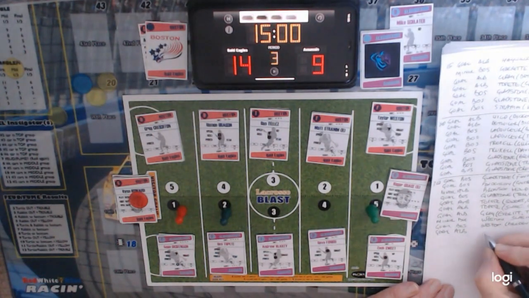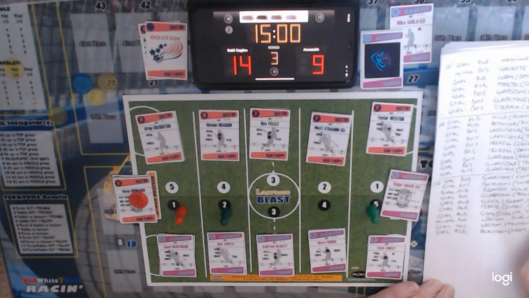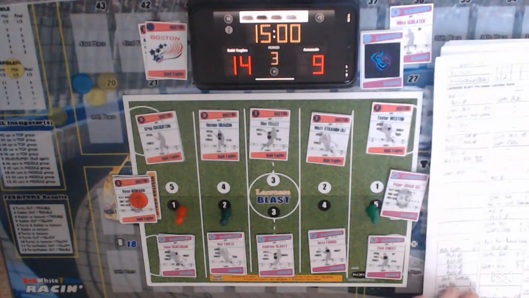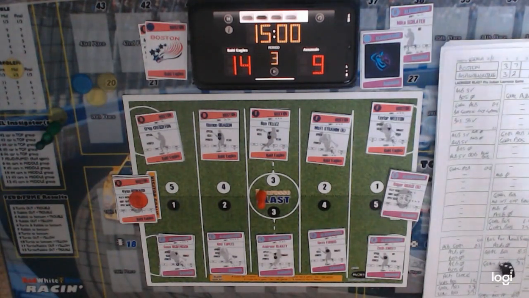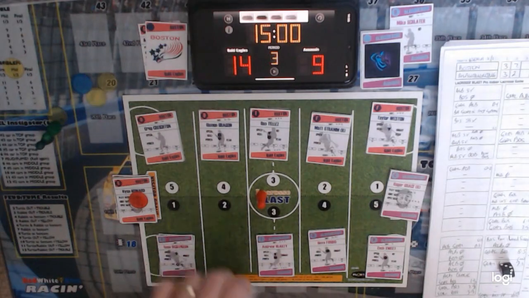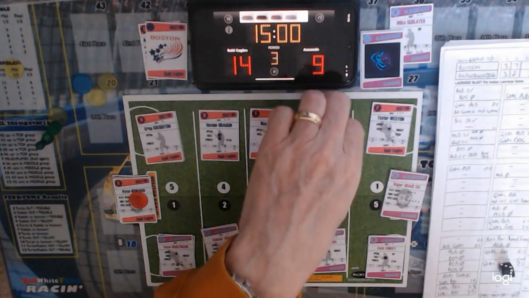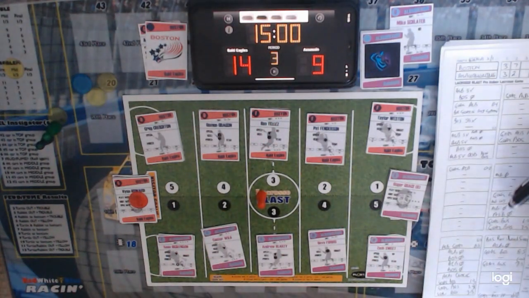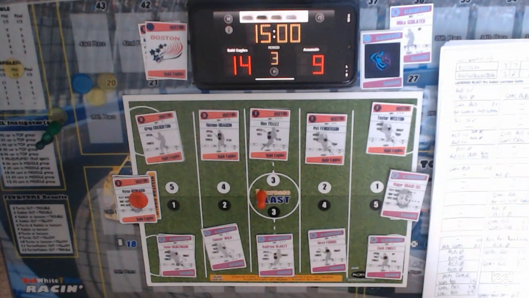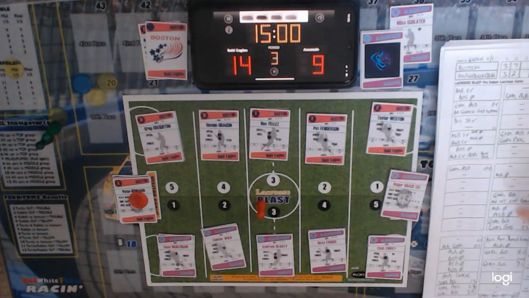And the goal is for Dickinson from Sweet and Tepete. 14-9 as we go back to the centre circle for the face-off, and it's a 4, 2 and 2 change, and 4 is highest face-off, and the highest face-off is Albuquerque.